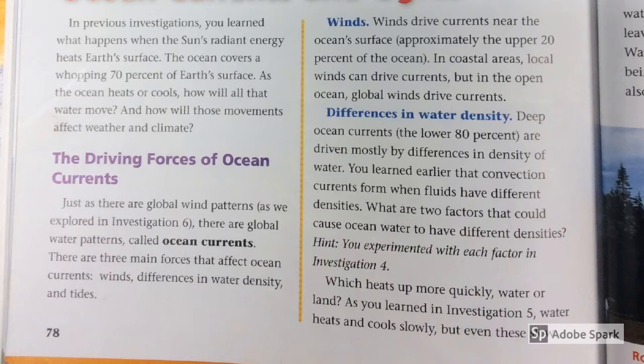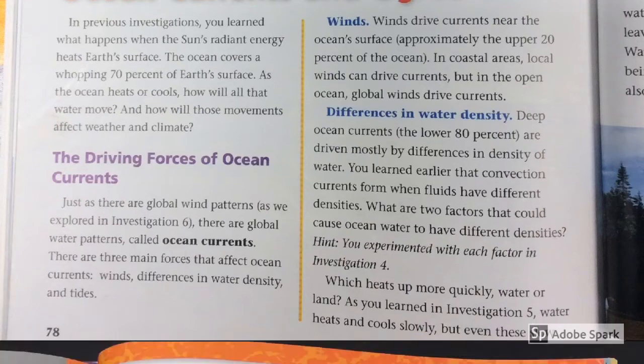You learned earlier that convection currents form when fluids have different densities. What are two factors that could cause ocean water to have different densities? Which heats up more quickly, water or land? As you learned in Investigation 5, water heats and cools slowly, but even these slow changes will cause temperature differences in the ocean from one area to another. As the sun's radiant energy warms the ocean, differences in temperature will cause differences in density, resulting in convection currents.